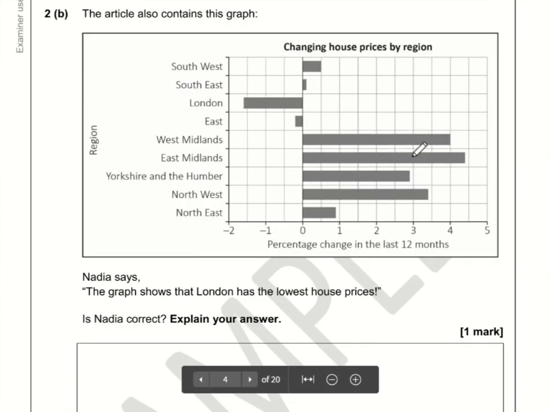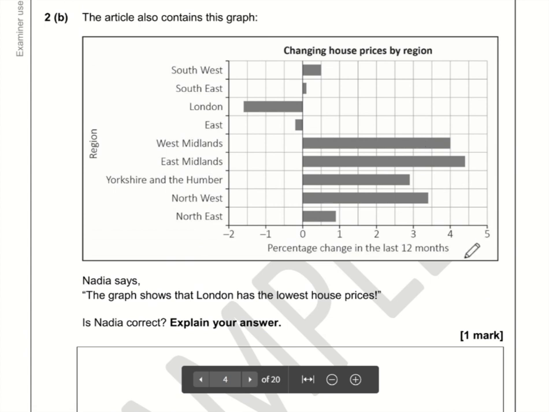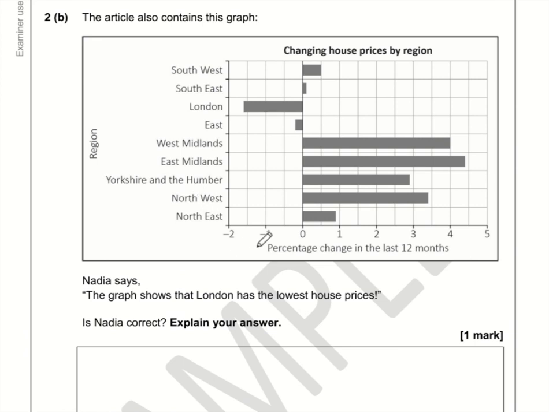Okay, for 2B, Nadia says the graph shows that London has the lowest house prices. Well, that is not correct. What we've got here is how much the prices are changing. It does look like the house prices of London are falling, but it's likely they're falling from an extremely high value, so it could still well be perhaps the most expensive properties in the UK.